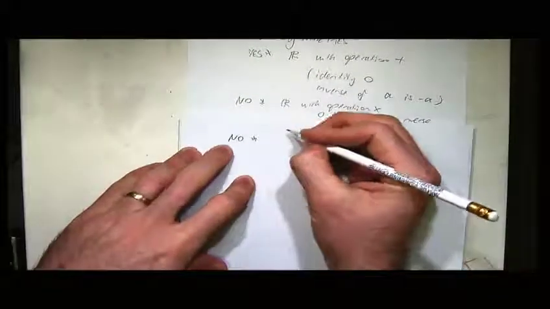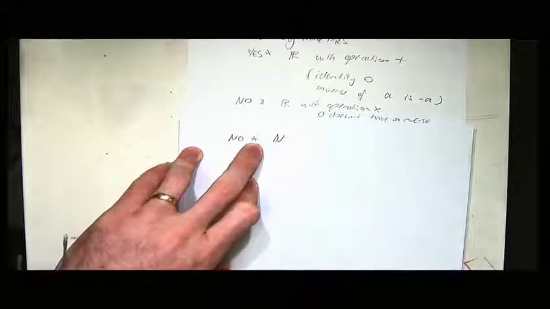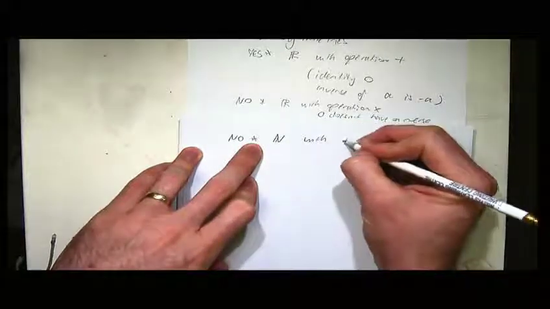A classic thing that is not a group because of rule number 0 is the natural numbers with plus. It's not a group because plus doesn't count as a proper binary operation with the natural numbers. Well, plus does, but there's no inverses. So that's not either.